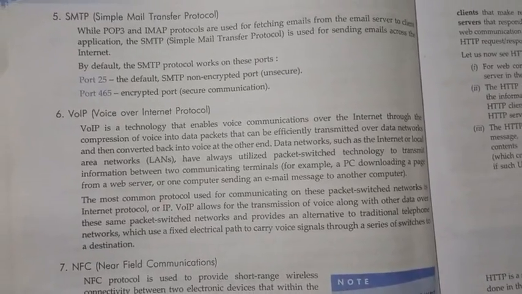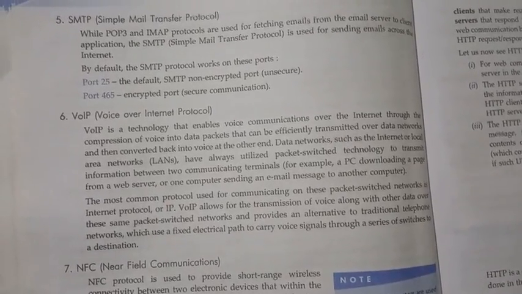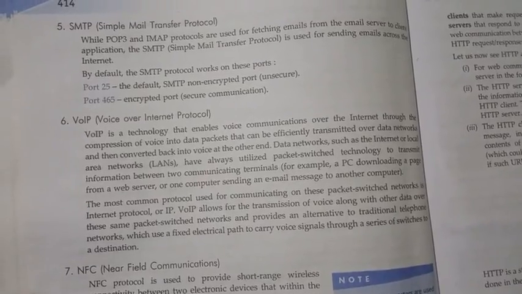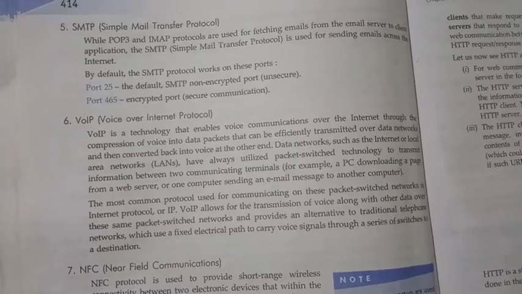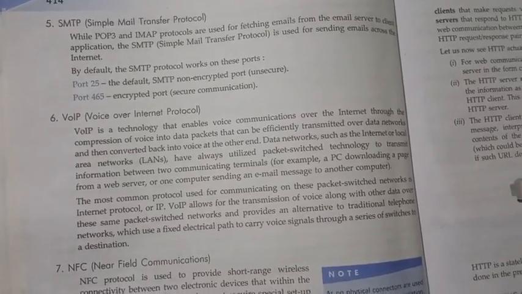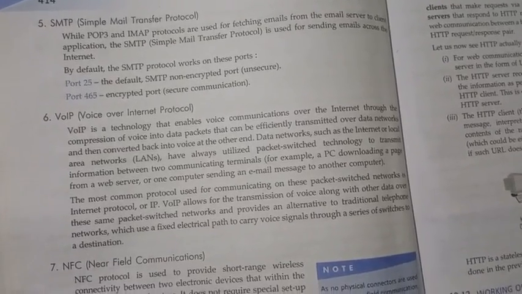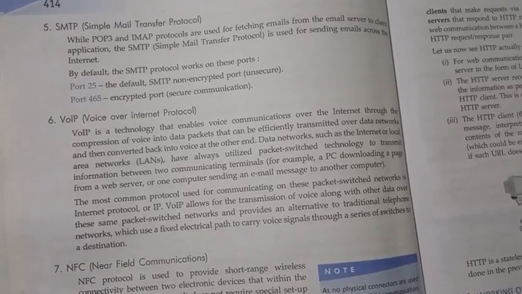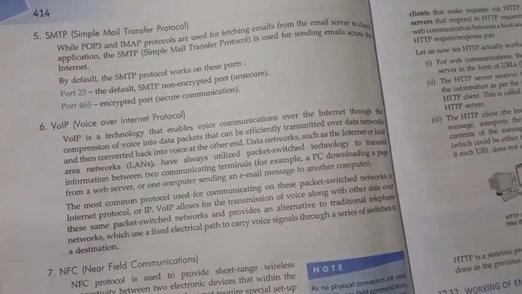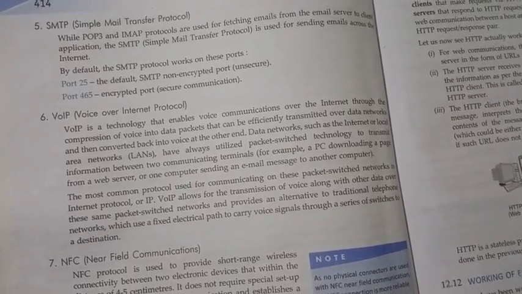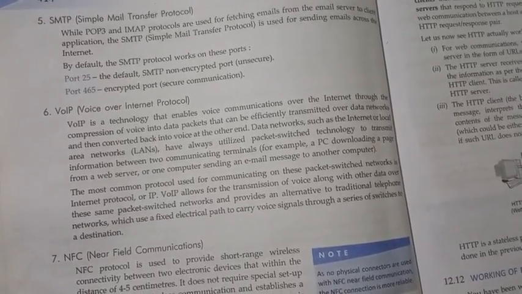So next, Simple Mail Transfer Protocol. Previously I already explained that the POP and IMAP protocols are used for fetching the emails from the email server to the client, so receiving. But SMTP, Simple Mail Transfer Protocol, is used for sending emails across the internet.